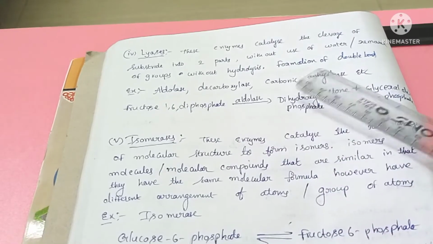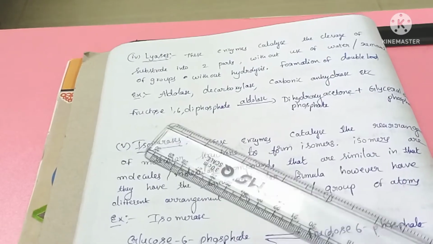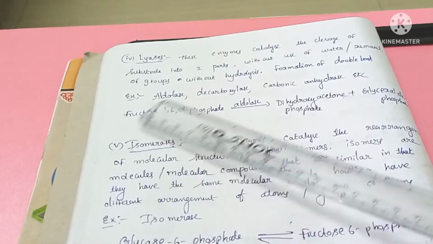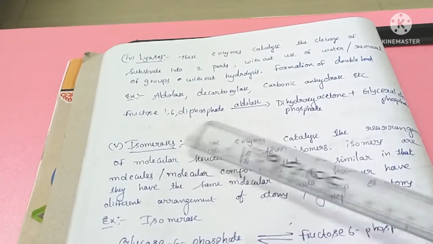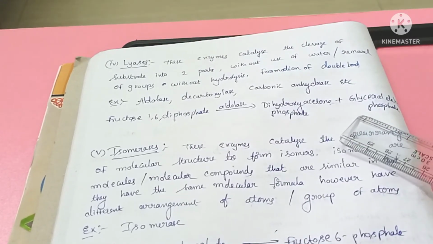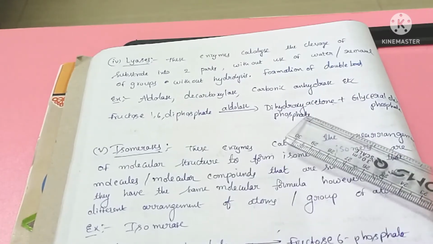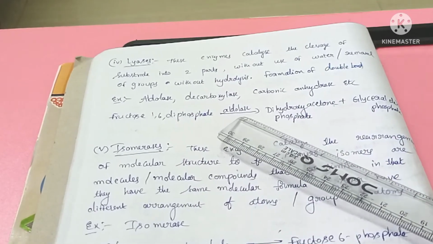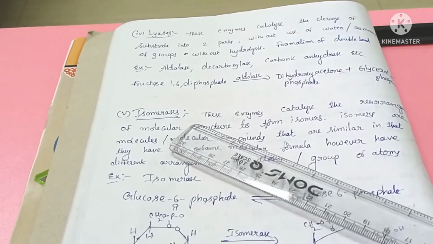There is also formation of a double bond here. If you see the equation, fructose 1,6-diphosphate in the presence of aldolase enzyme, this complex substrate is cleaved into two substrates, dihydroxyacetone phosphate and glyceraldehyde phosphate. So fructose 1,6-diphosphate is broken down into dihydroxyacetone phosphate and glyceraldehyde phosphate in the presence of a lyase enzyme, that is aldolase. The next one is isomerases.